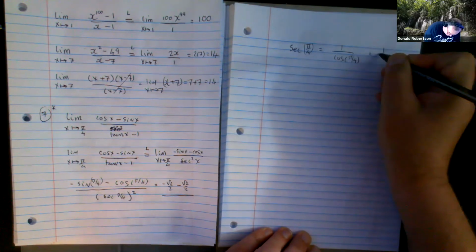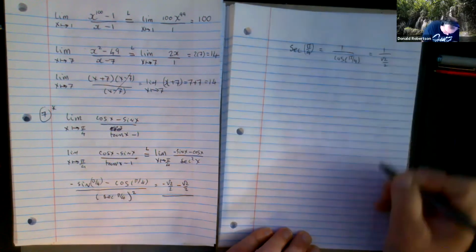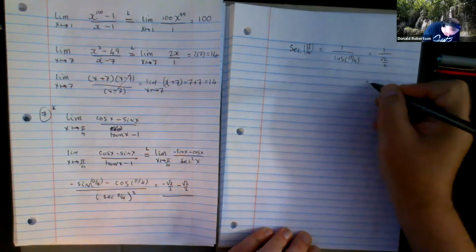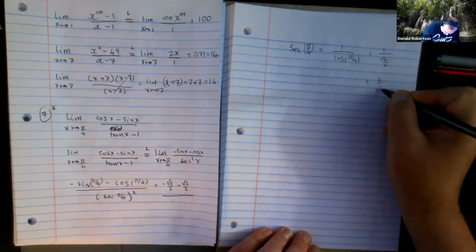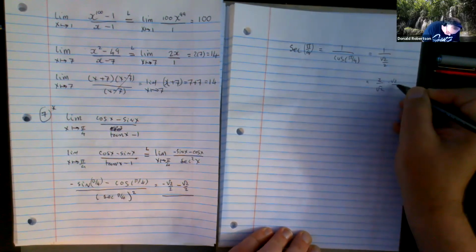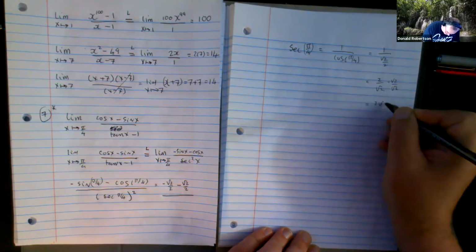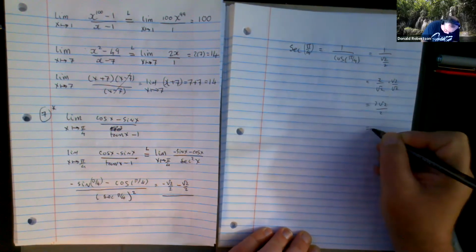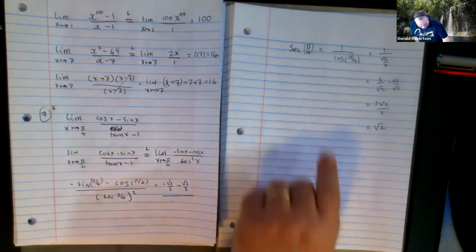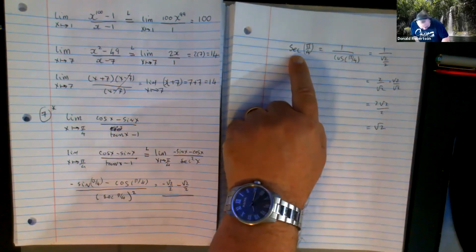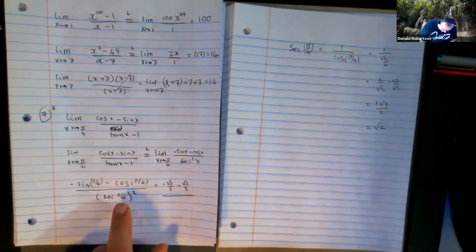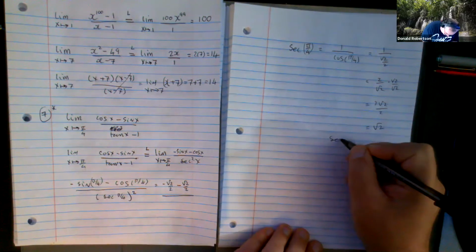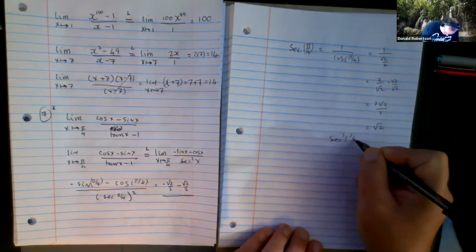So it's the same thing as the reciprocal of that, which makes it that. Which, if you make it look pretty, becomes that, which eventually becomes that. So all that hard work was just to find out the secant of pi upon 4. And so secant squared is 2.